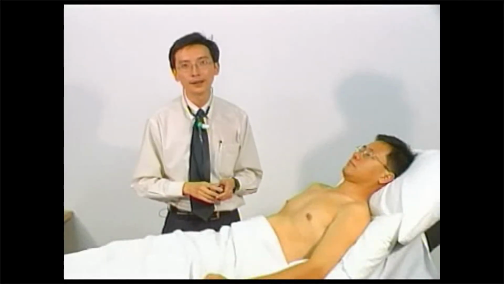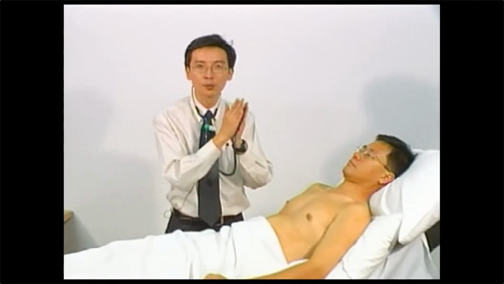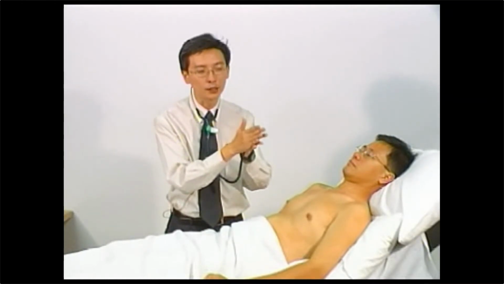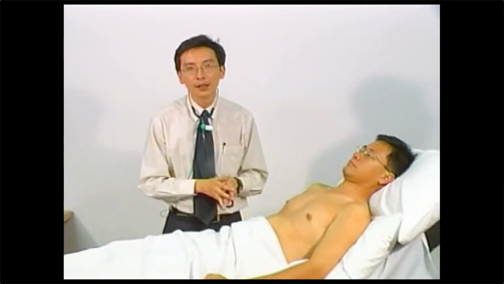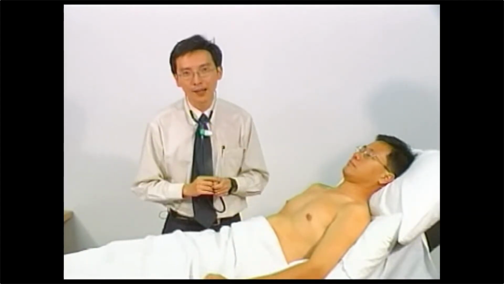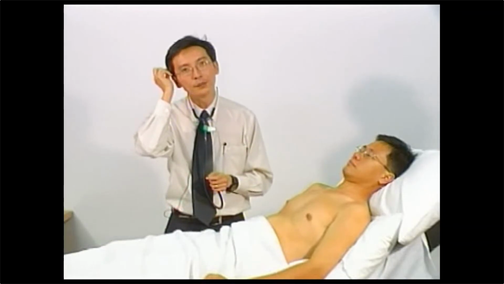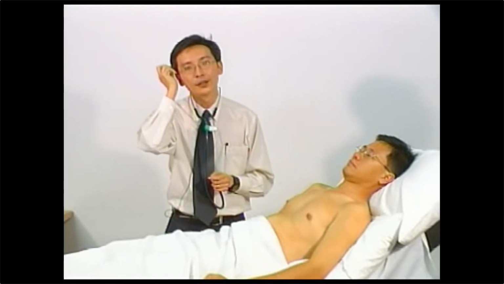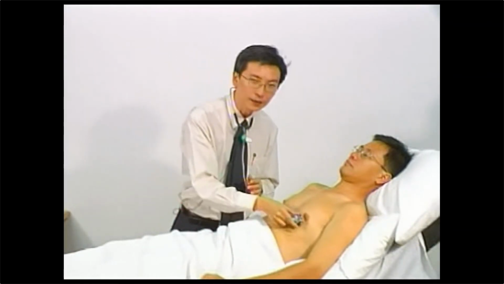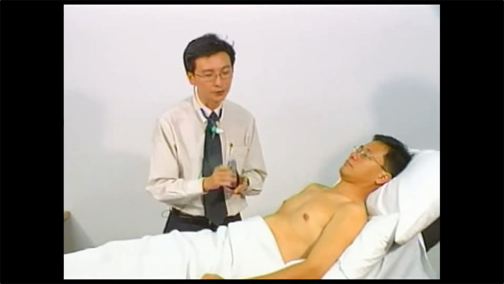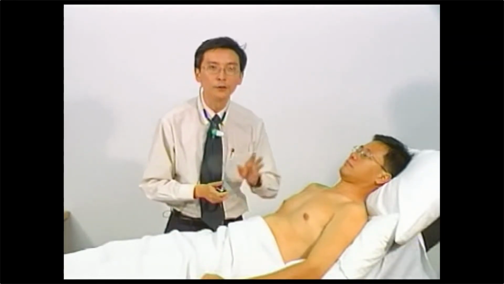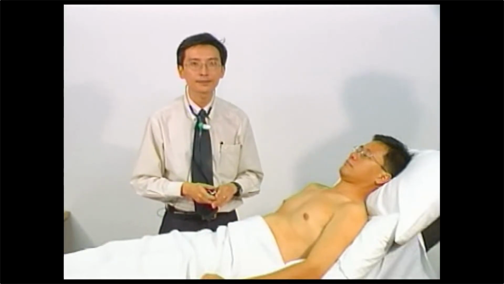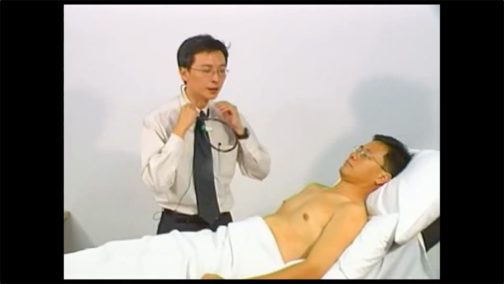How about pleural rub? Pleural rub occurs when there's pleurisy. When the pleura is inflamed, they rub against each other. It's a scratchy, superficial sound. If you rub your finger between your hairs here, you hear the sound, and that is a superficial, scratchy sound, and you can easily miss it sometimes in the presence of coarse crepitations. When you hear that, that indicates pleural involvement or pleurisy. So let's do that now.